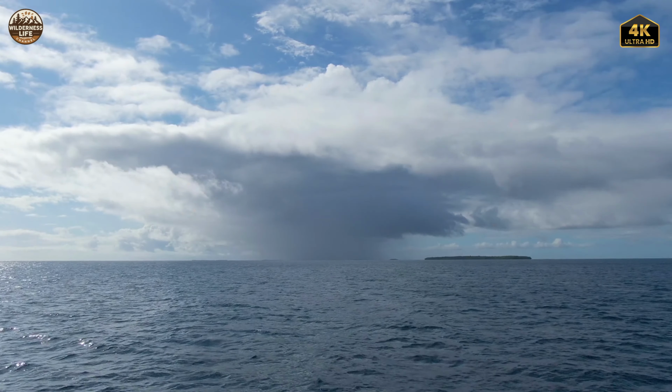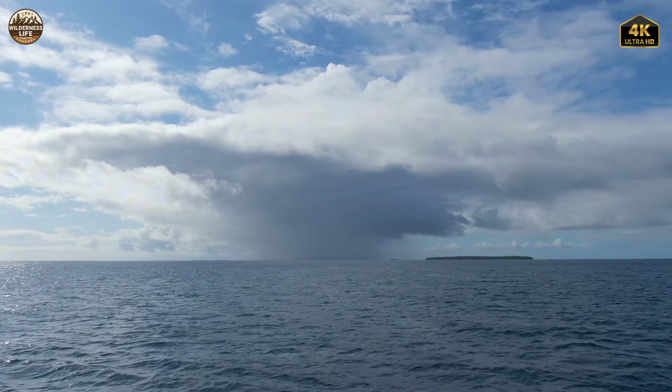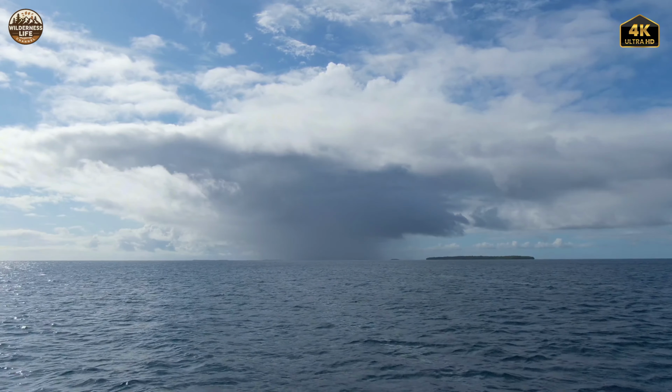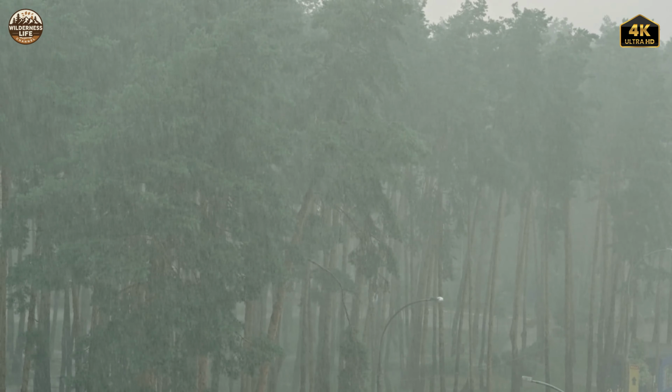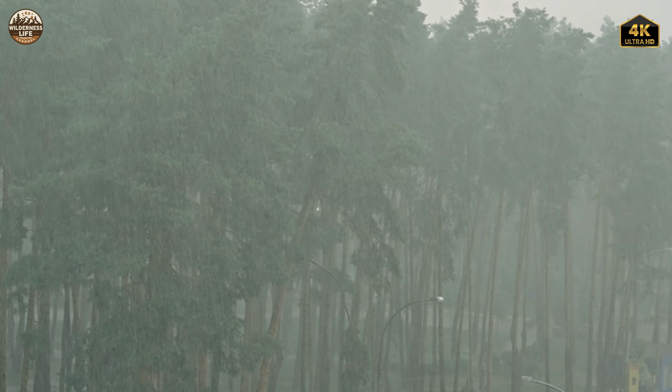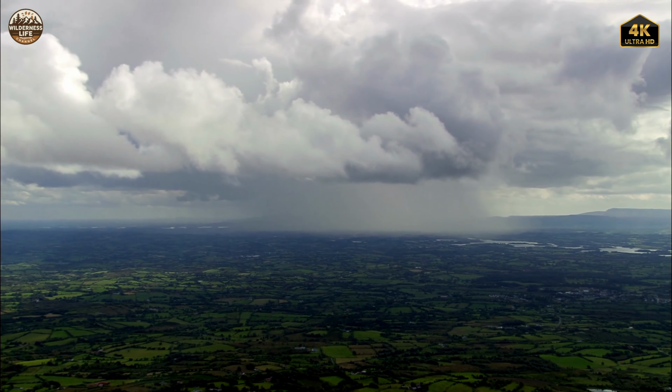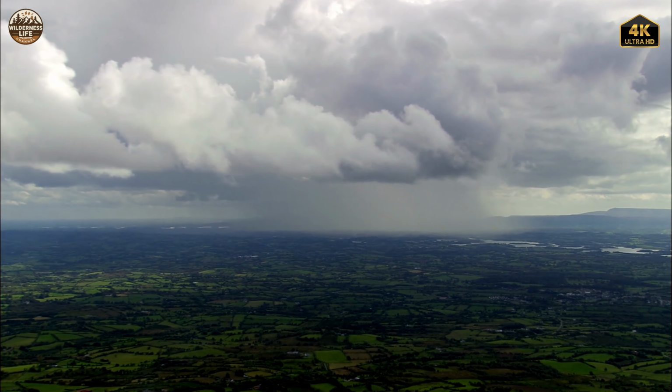This rain doesn't stay over Australia, though. It's blown out over the Indian Ocean and onto the shores of India and Southeast Asia, producing one of the wettest climates on Earth. When we think of rain, we usually picture water falling from the sky.